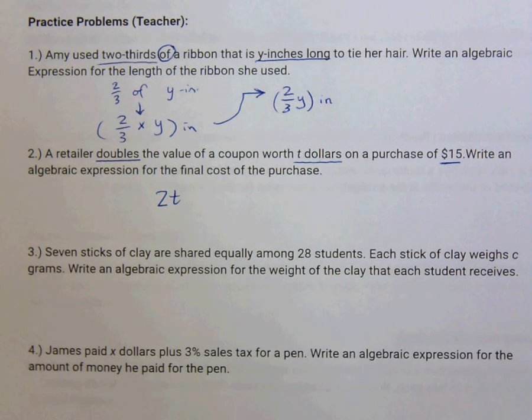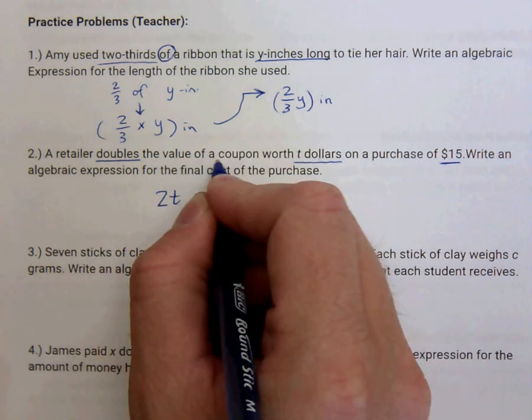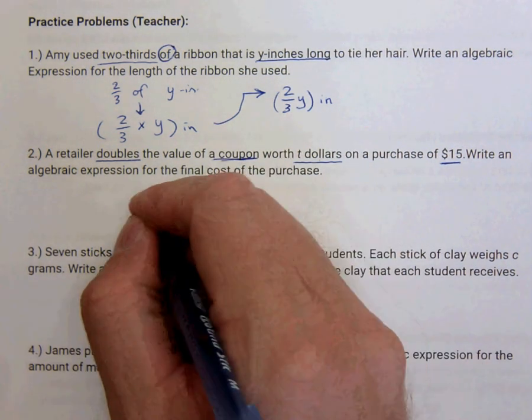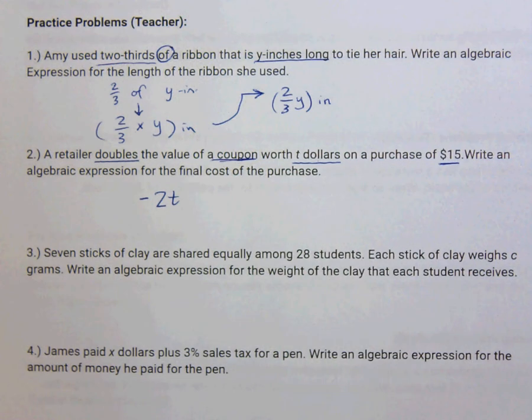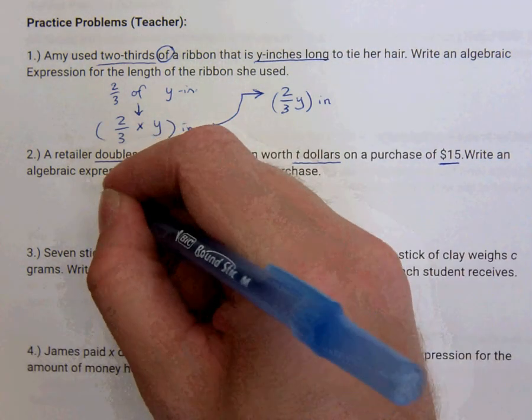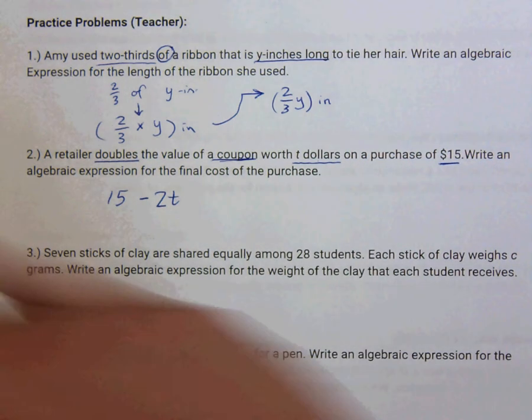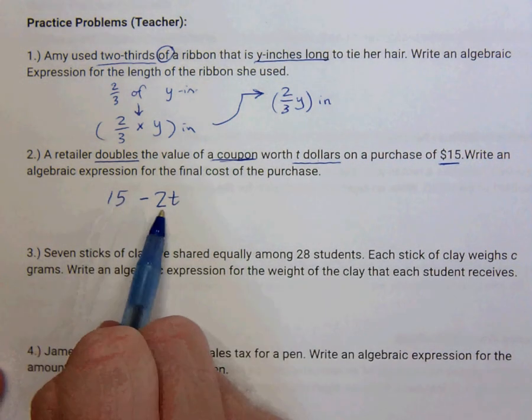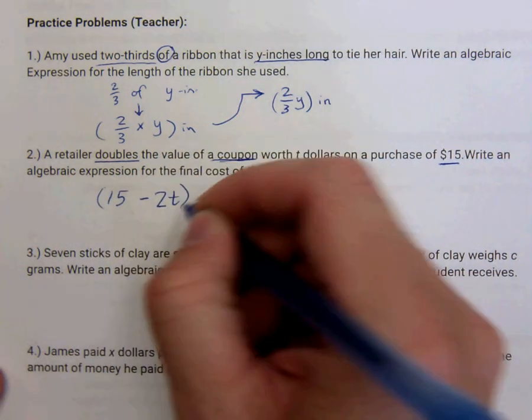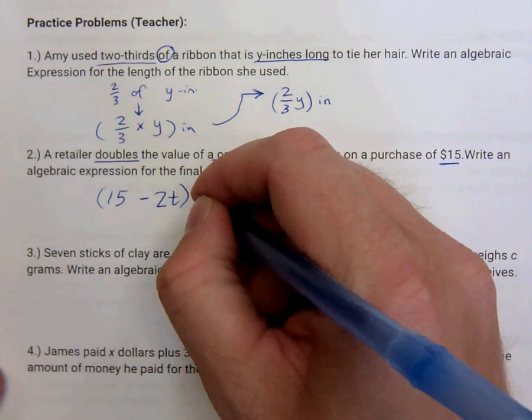Now this is going to take some real-world thought process and understanding what a coupon is. A coupon usually means that we got a discount, that the price that we pay is less than it would have been otherwise. So that's where that matters. Coupon means that this was a negative number added to 15 for a discount. So 15 minus 2T, this is the doubled coupon, and altogether that is how much we pay. That's dollars.